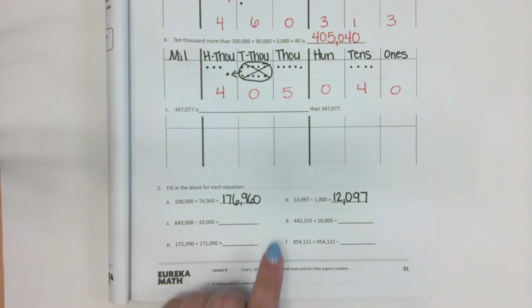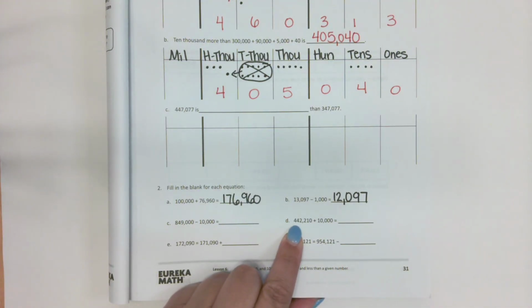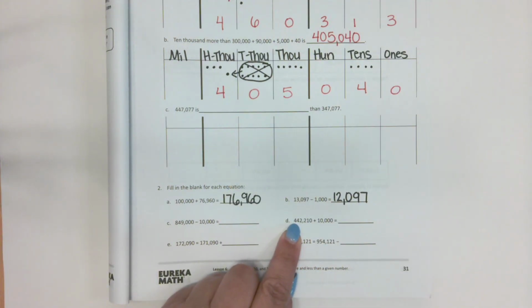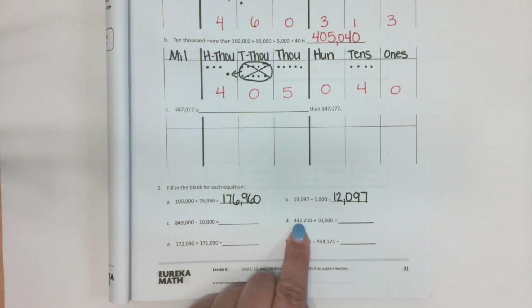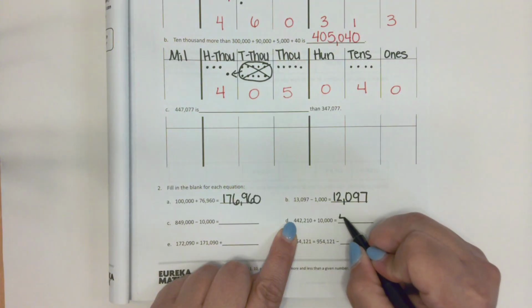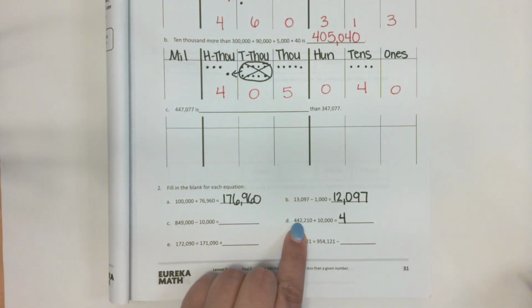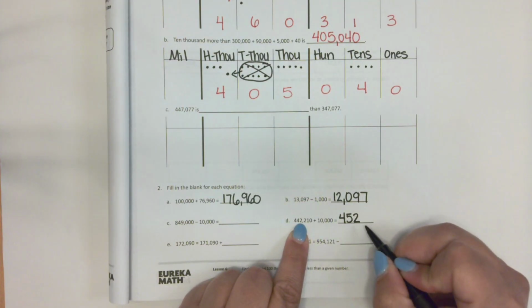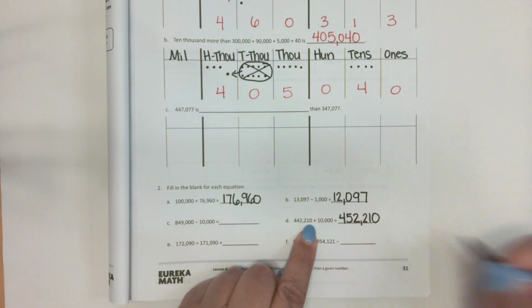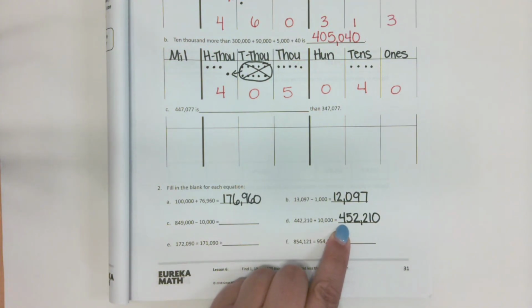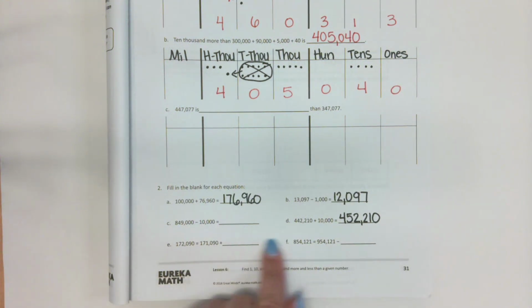Let's try one more together. Let's do letter D. 442,210 plus 10,000. So we need 10,000 more. Take a look at the number 442,210. There are 4 10,000s. We need 1 10,000 more. So let's see, we're still going to have 400,000s. We need one more than 4 in the 10,000s. That would be 5 10,000s. Then the 2 in the thousands will stay the same, and the 210 will stay the same. We only increase the 10,000s place by 1 10,000. Final answer, 452,210. You could try some more of these on your own.